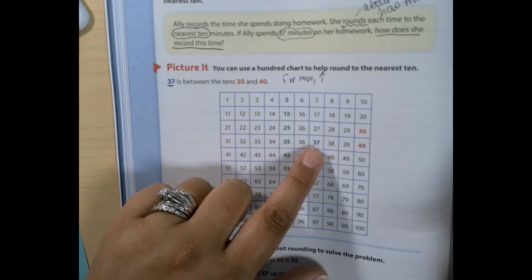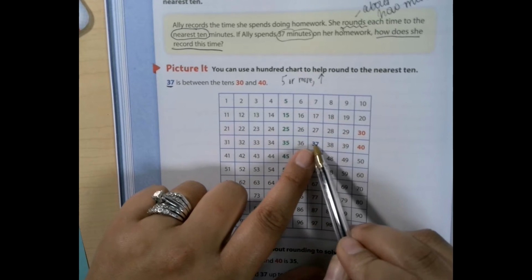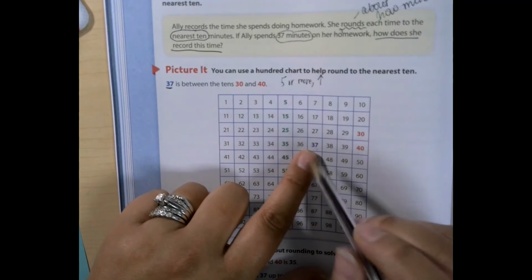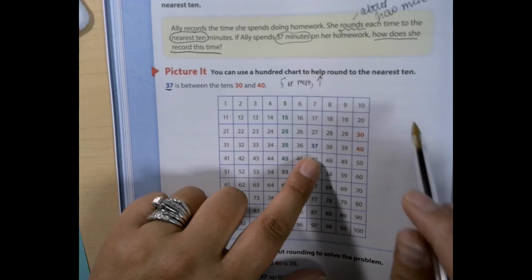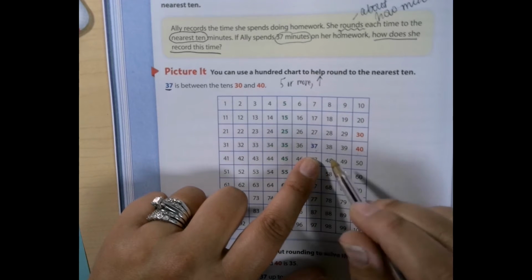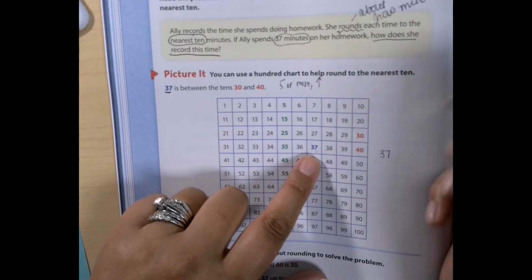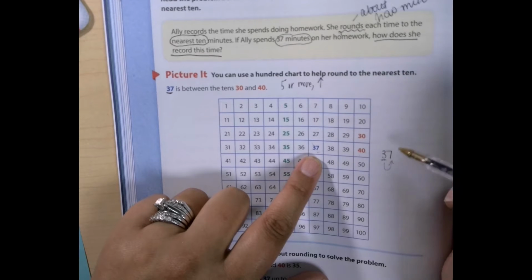Okay? Now, you can count how far away 37 is from 40. You can say it's only 1, 2, 3 jumps away. So we know it's only 3 away from 40, but 37 is 1, 2, 3, 4, 5, 6, 7 jumps away from 30. So we know that 37 will round up to 40. You can also write down what we did the other day, underline the 3, look at its friend to the right. This is 5 or more, so we raise the score.